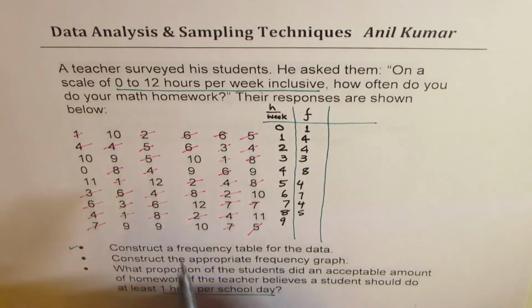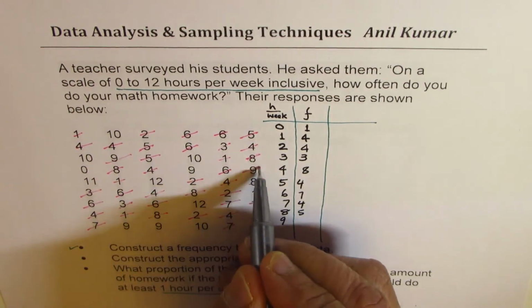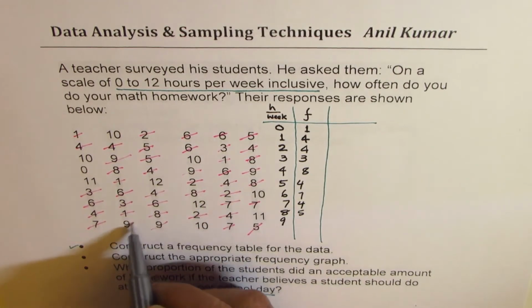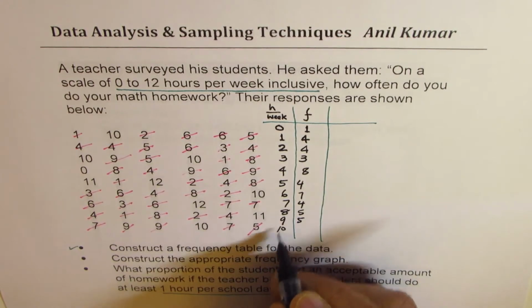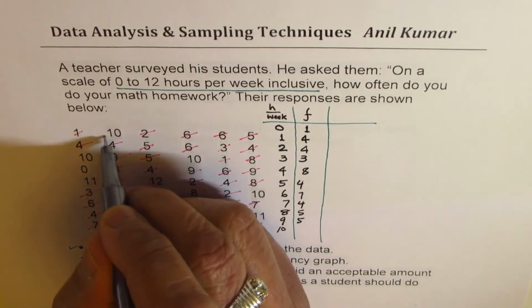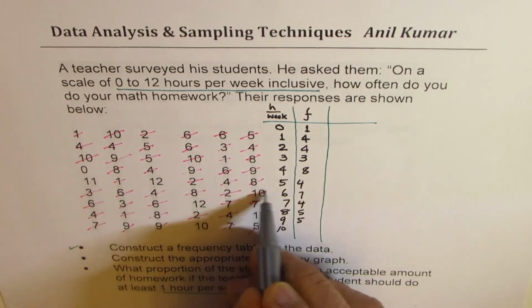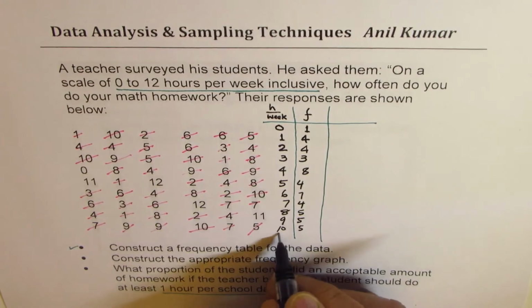9. 1, 2, 3, 4, 5. 10's. 1, 2, 3, 4, 5. 11.